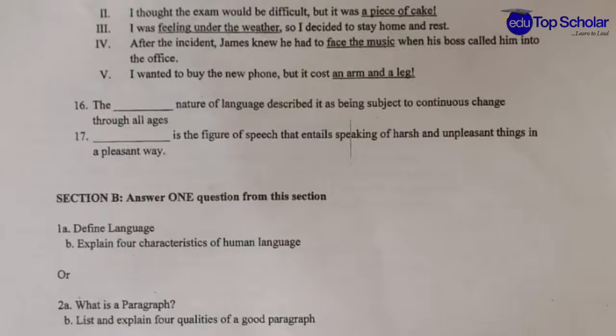All right, it was easy. That means the exam is simple. The exam is not difficult. That is good. You see, now without knowing the meaning of the idiom before, you can suggest the meaning from the context, that is, from the way it is used in the sentence. Very good. Let's go to the third one.